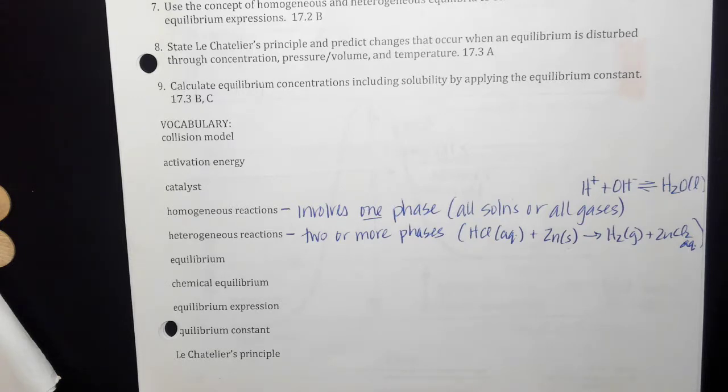How can I push the equilibrium to favor one side of the reaction, or how can I push it to favor the other? And so we're going to do an investigation in lab today, and we're going to do just that. We're going to stress equilibrium solutions.